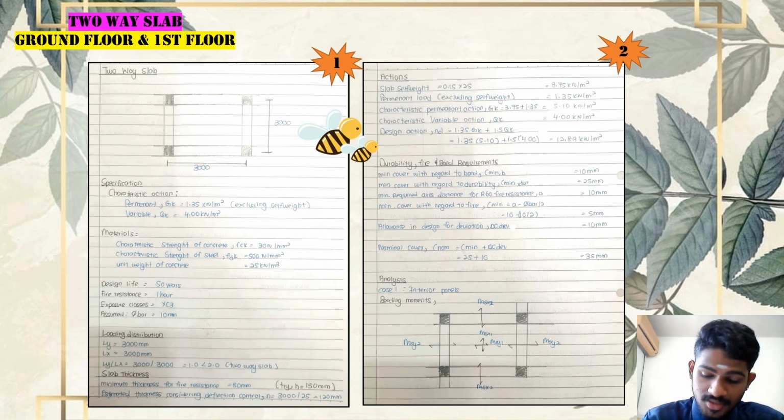Okay, the next is materials. The characteristic strength of concrete, which is fck, is 30, and also the characteristic strength of steel, which is fyk, is 500 newton per millimeter squared, and the unit weight of concrete is 25 kilonewton per meter cubed. Okay, the next is the design life, which is 50 years, and also the fire resistance is 1 hour, and the exposure class is XC3, and also assume the bar diameter as 10 millimeter.